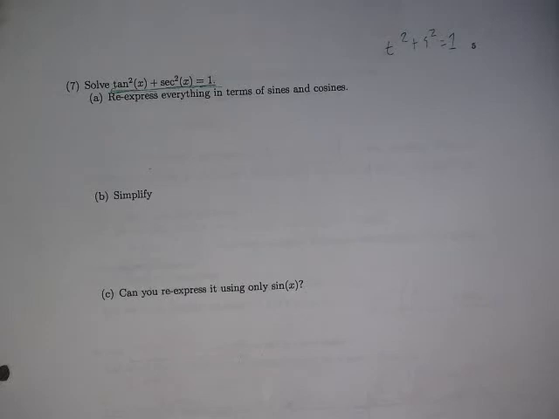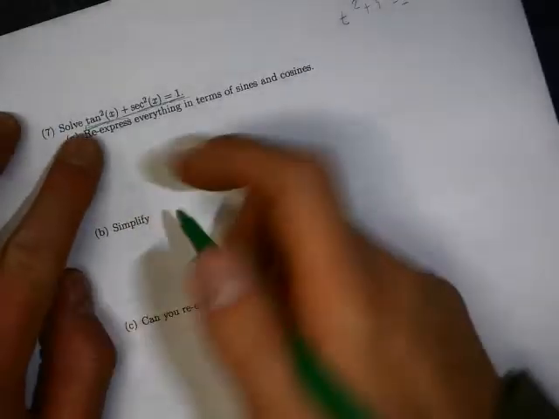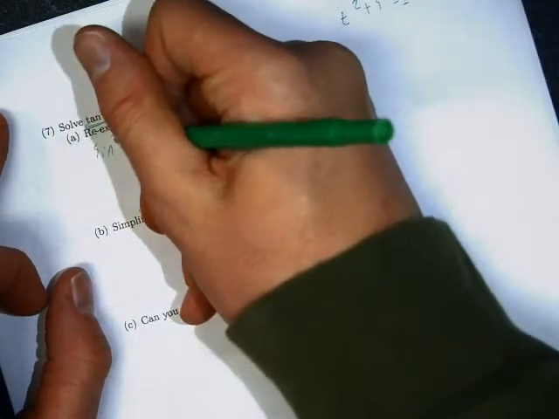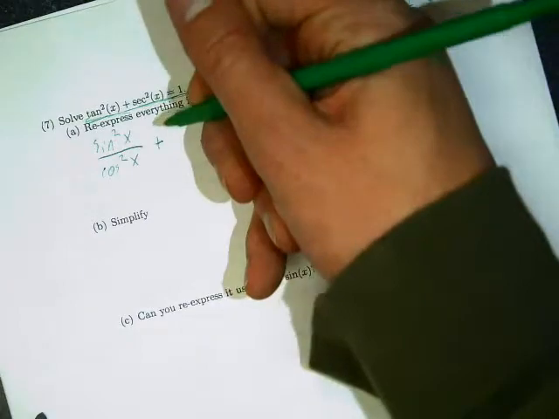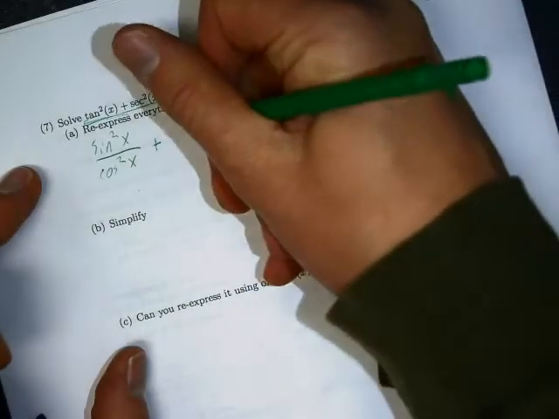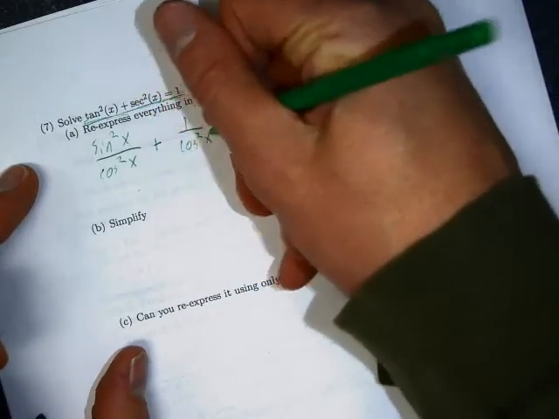Since we don't know the other Pythagorean identities, let's use something we do know. I know that tangent is sine over cosine. So let's rewrite this as tangent squared is sine squared x over cosine squared x plus, let's do the same thing for secant. What is secant squared? 1 over cosine squared. Good. 1 over cosine squared x is equal to 1. So that's better because I'm more comfortable with sines and cosines than I am with tangents and secants.